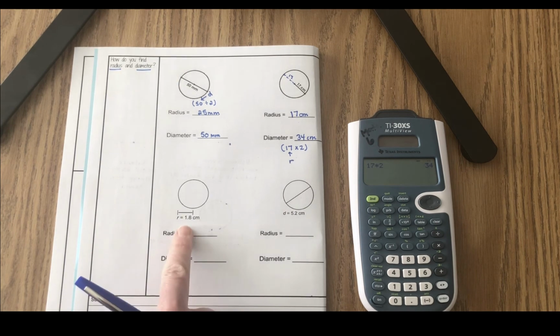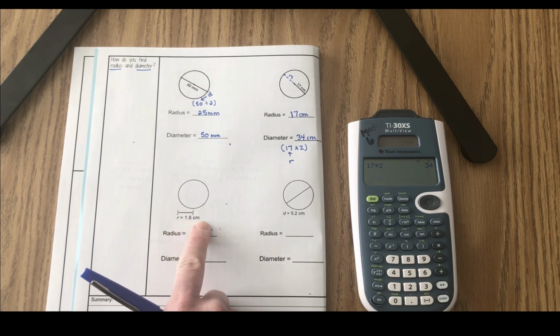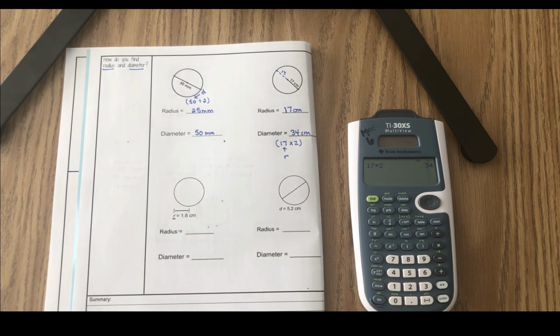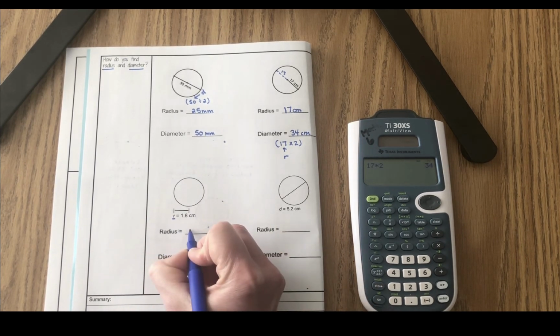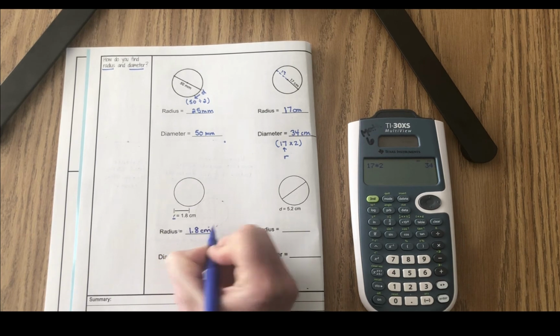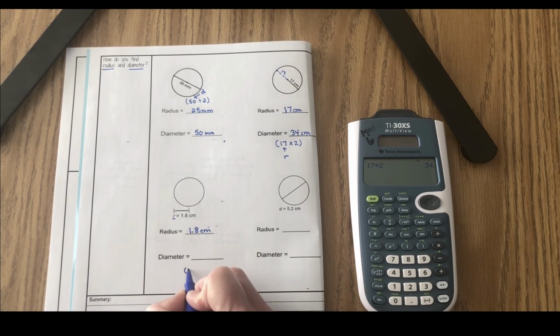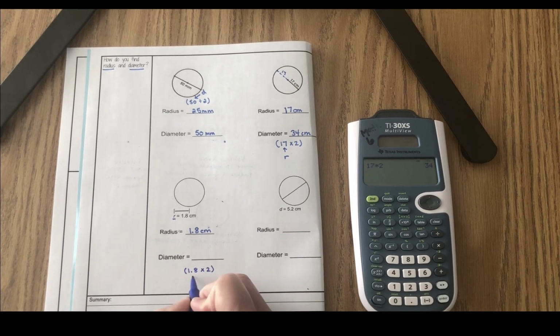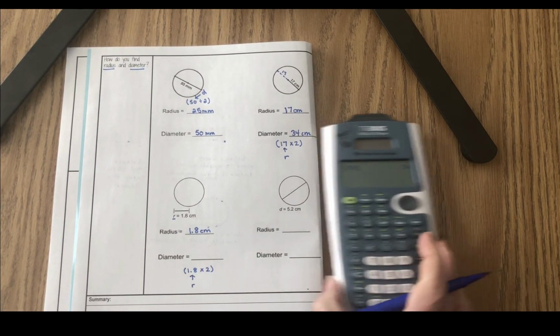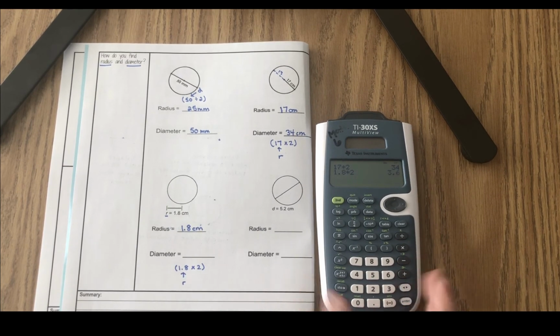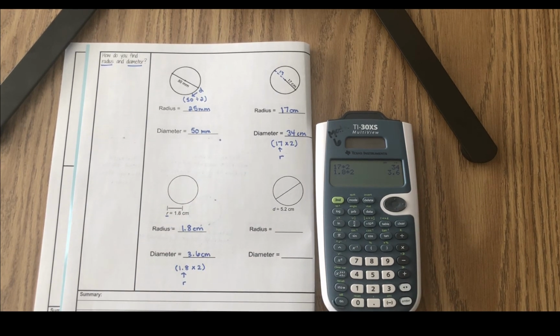Looking at the next example, this time we don't have it filled in our circle, but we're given this key right here. This segment, which is given by the variable r, is equal to 1 8/10 of a centimeter. We know radius, the variable r represents that. So my radius is given here, it's 1.8 centimeters. I know that my radius is half the diameter. So if I want to get the diameter, I need to double the radius. So I'm going to go 1.8 and I'm going to times it by 2. Again, this is my radius. So 1.8 times 2 gives me 3 6/10. And it's being measured in centimeters.